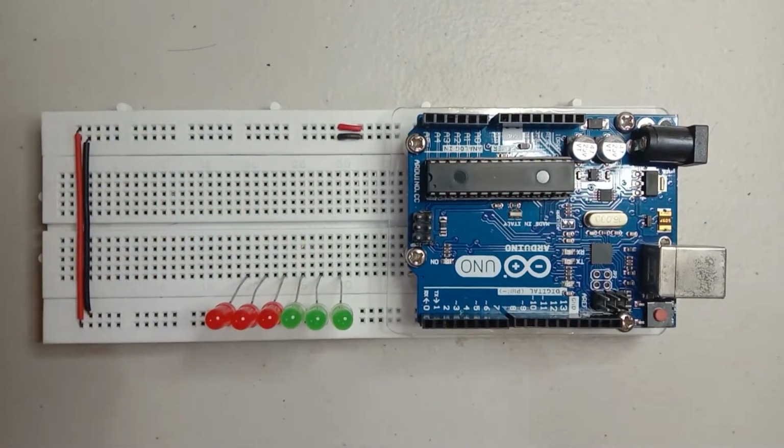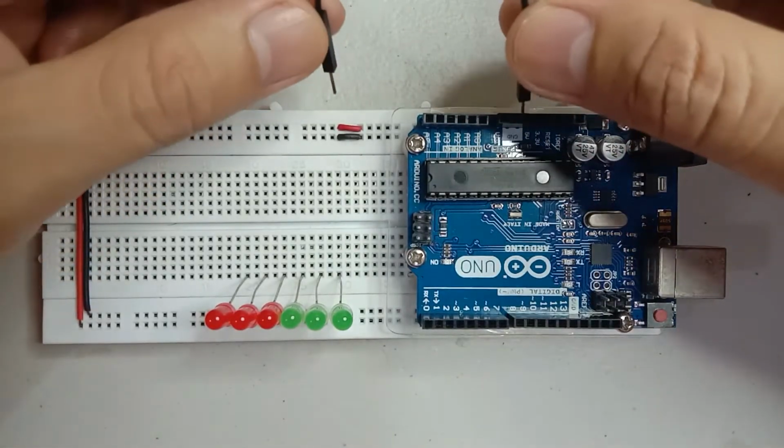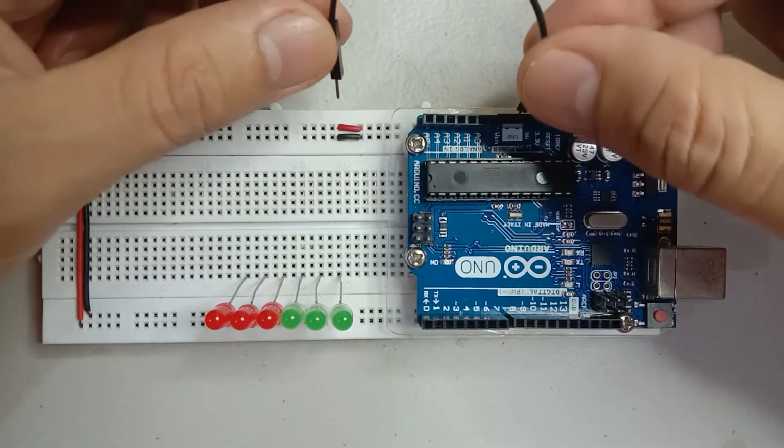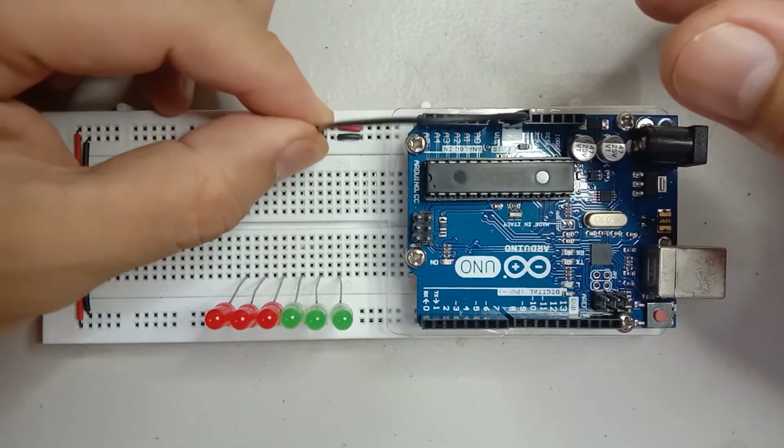Okay, then be sure that all the negative of LEDs connected in this line. Then using the black jumper wire, we connect the ground located in Arduino Uno module to the breadboard.